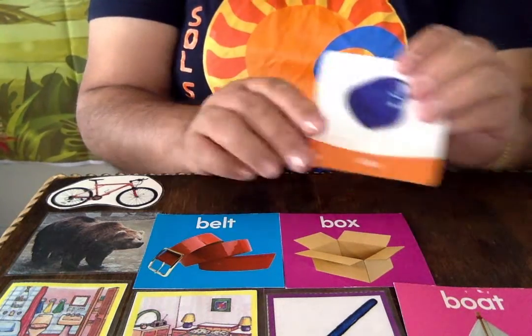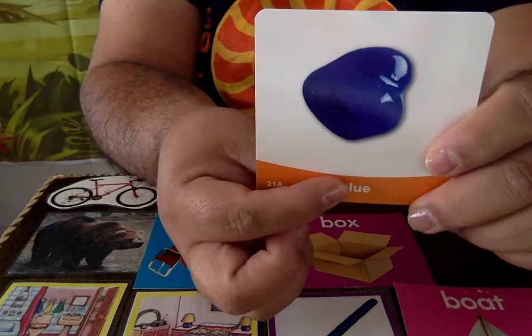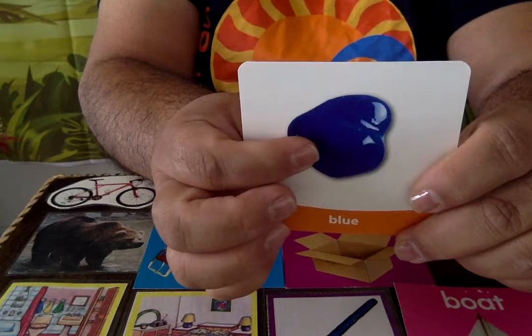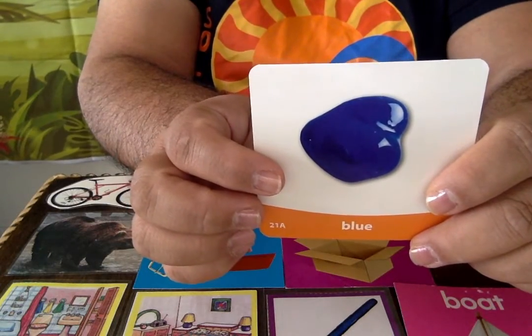This color is the color blue. And it says it right here, blue. Blue begins with the letter B. And blue in Spanish is azul. Azul.